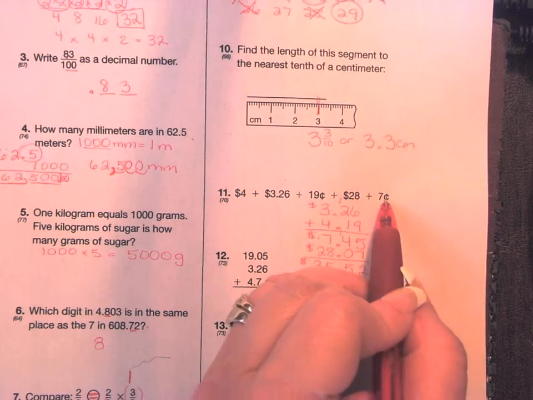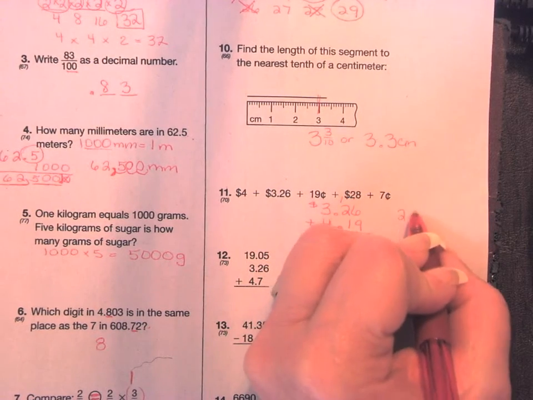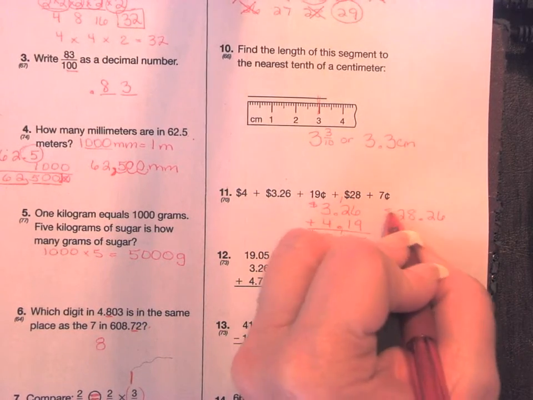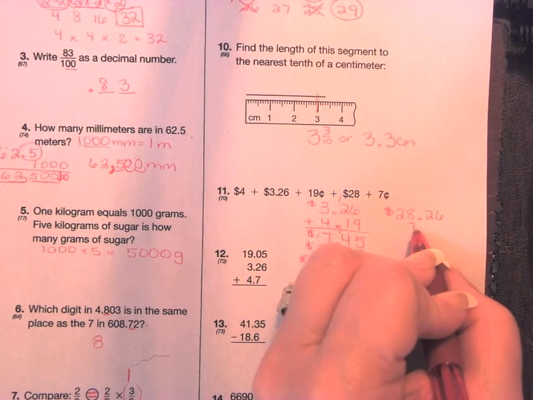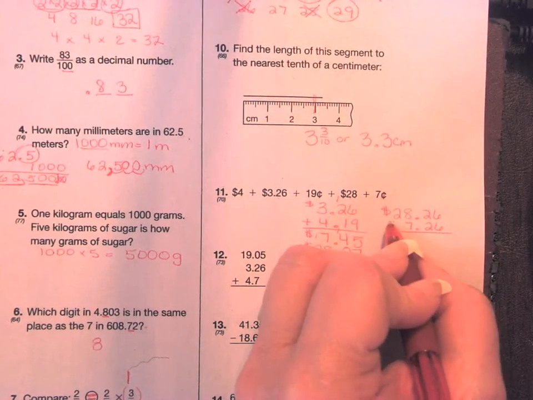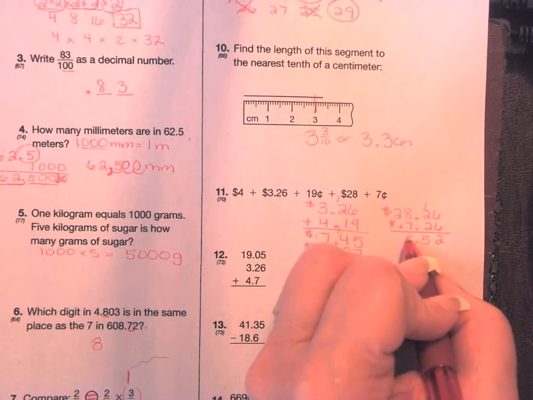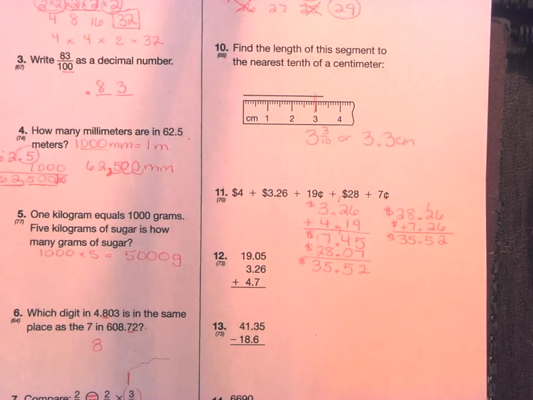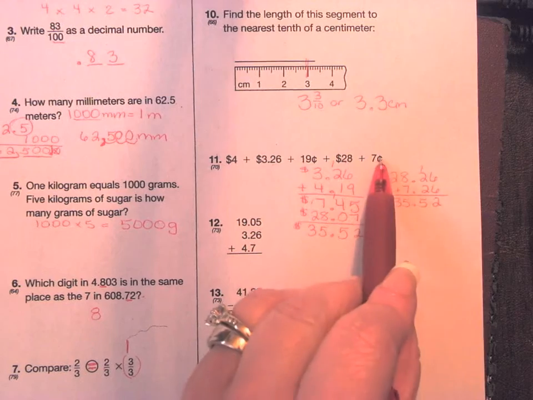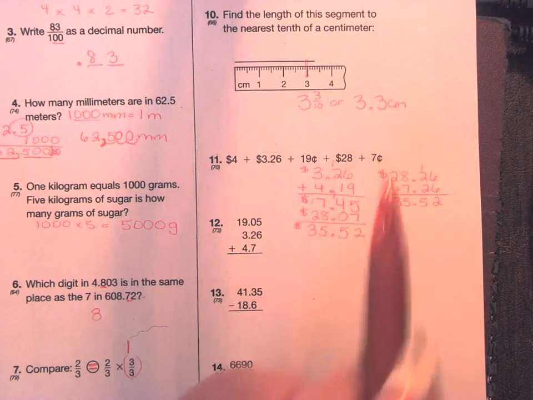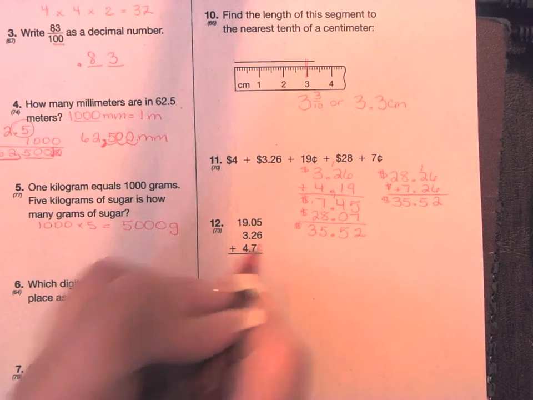You can do your 7 and 19 is 26 cents, so you can do 28.26. And then you know that this and this can be $7.26. So you can add it like that. And you're still going to get $35.52. Okay, so it doesn't matter which way you add them up, as long as you're careful about your cent sign and your dollar sign. Don't mess those up. All right, so over here, we're going to just add them together.